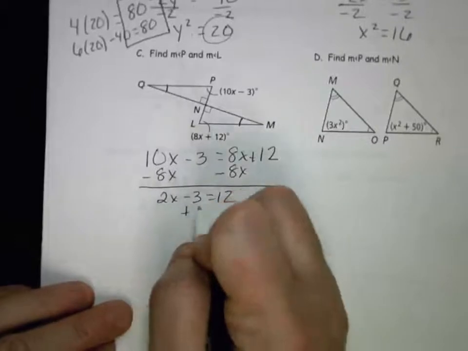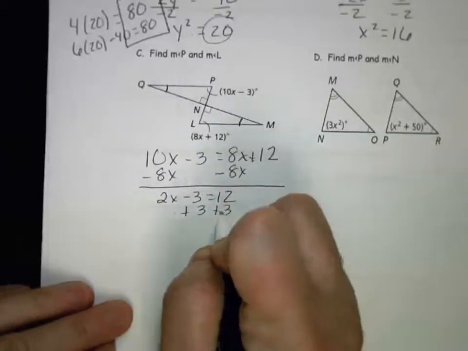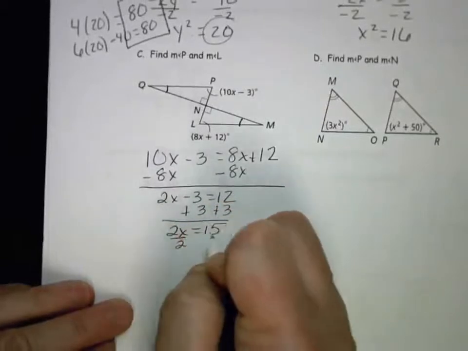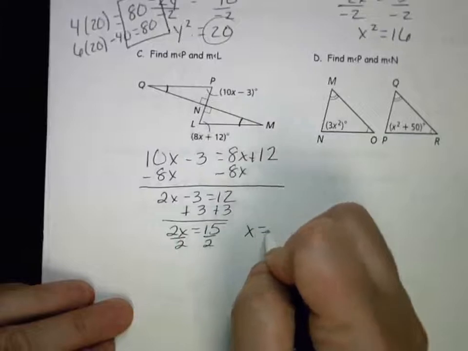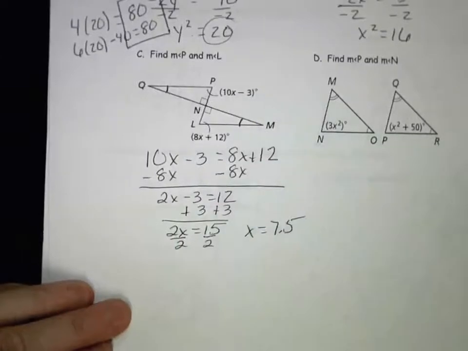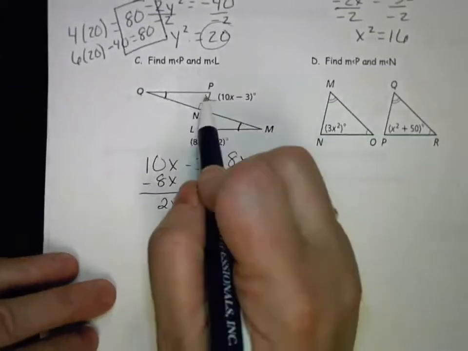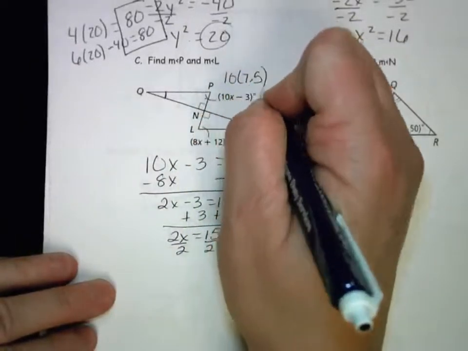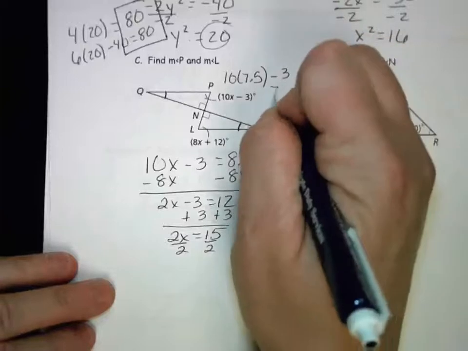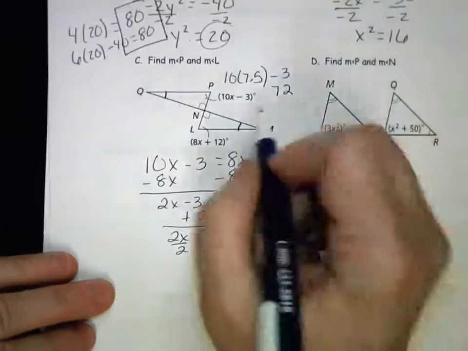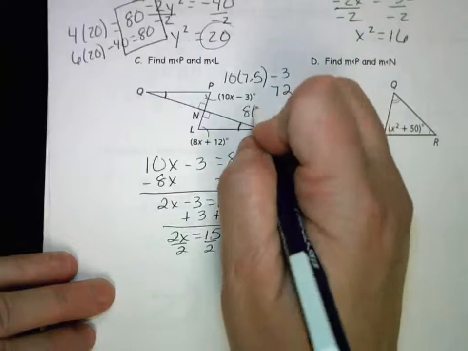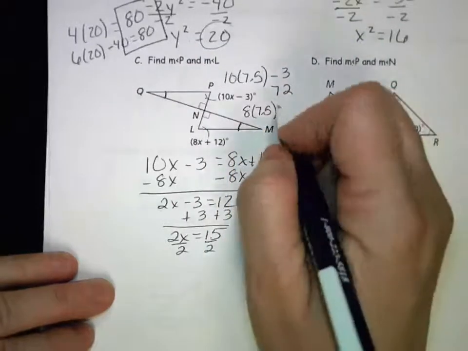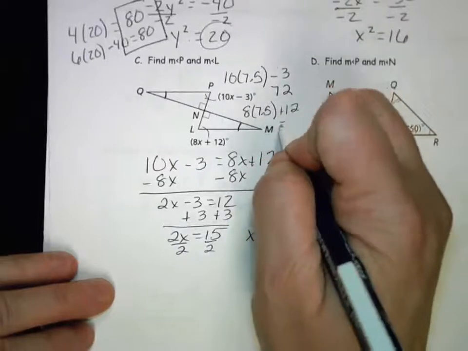And when you add 3 to both sides, you have 2x equals 15, and x equals 7.5. 10 times 7.5 is 75, minus 3 is 72, and 8 times 7.5, I believe, is 60, plus 12 is also 72.